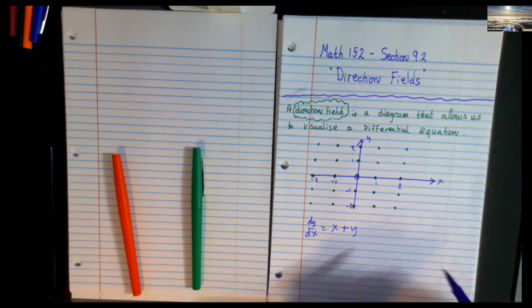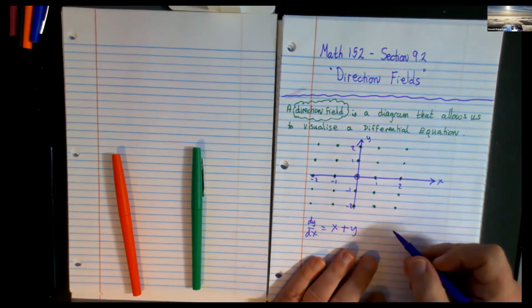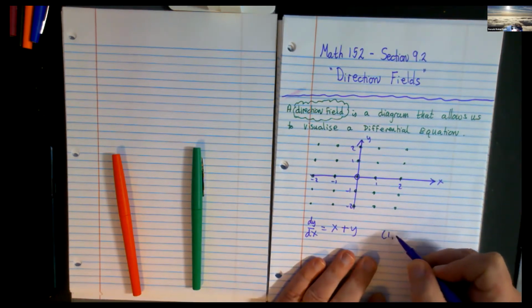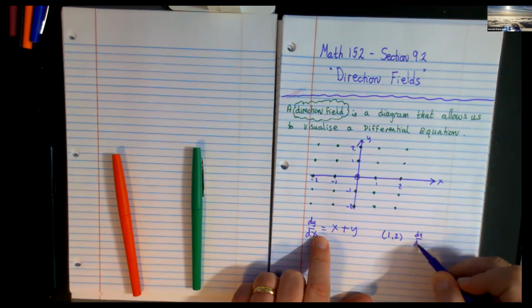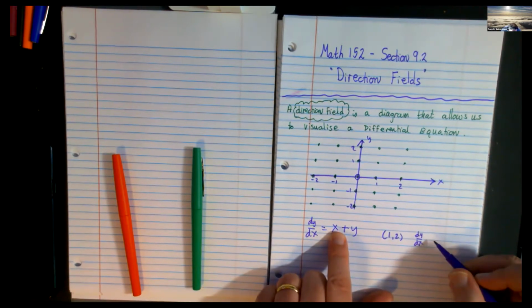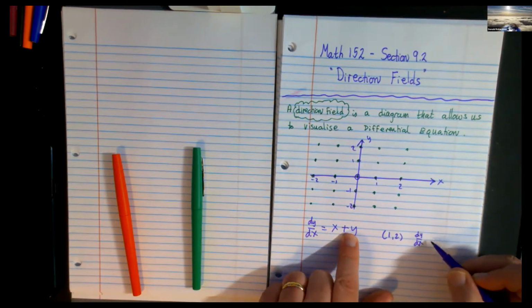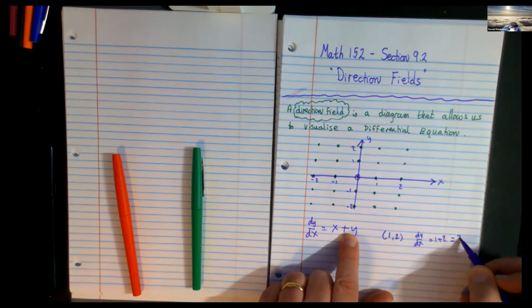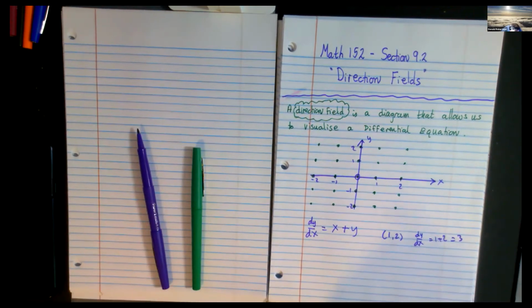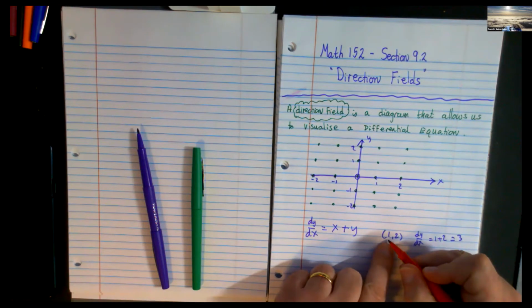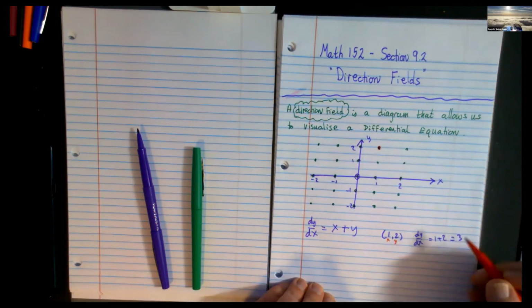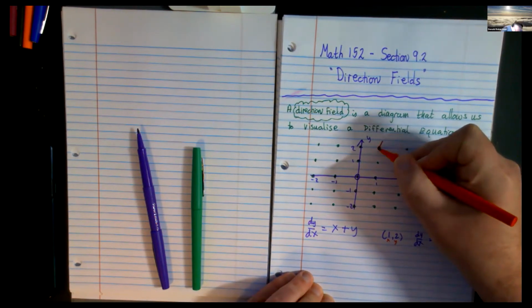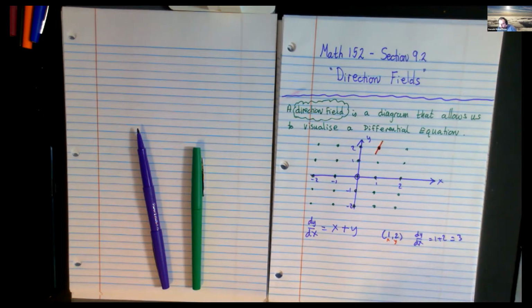So you would take some points randomly. You might, for instance, take the point 1, 2. And at that point, according to this, the derivative would be the x coordinate plus the y coordinate. It would be 1 plus 2, that's 3. So you go to the point 1, 2, which is here, and you draw a slope of 3.